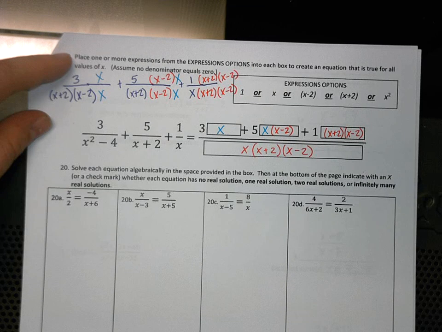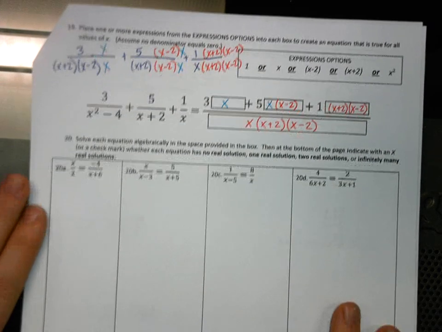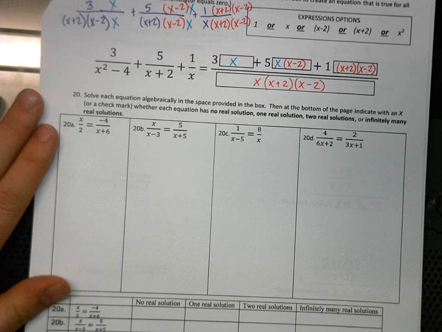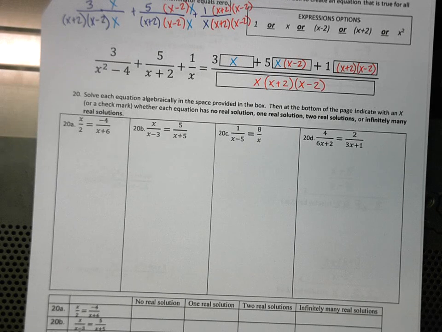All right, number 20. Solve each equation algebraically, and then at the bottom of the page, mark with an X or a check mark whether each equation has no real solution, one real solution, two real solutions, or infinitely many real solutions.